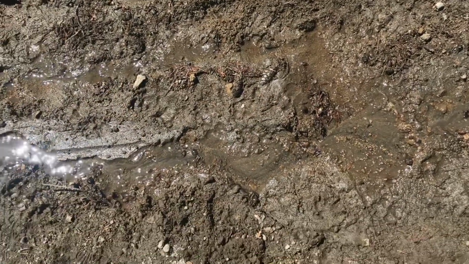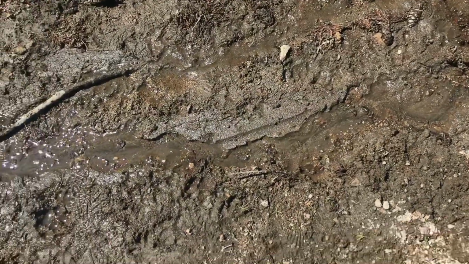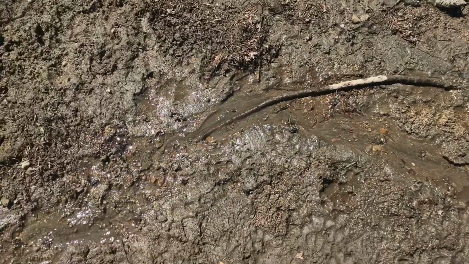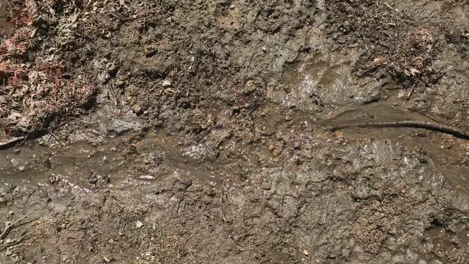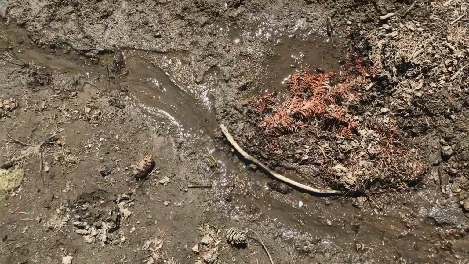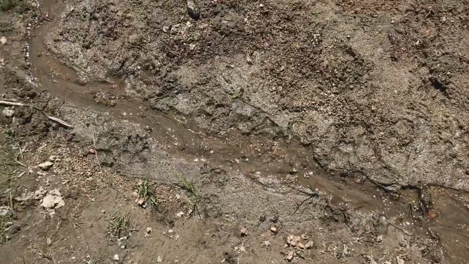All right, so let's continue flying our plane on this aerial view of the river. Enjoy the ride as we follow the river on its course and see where it ends up. Now we're getting more extreme curves in the river down here coming up.